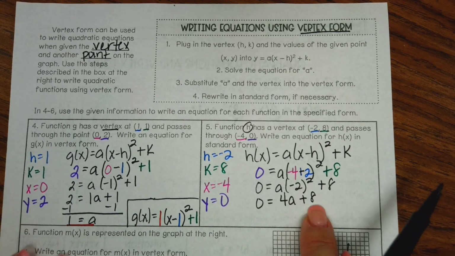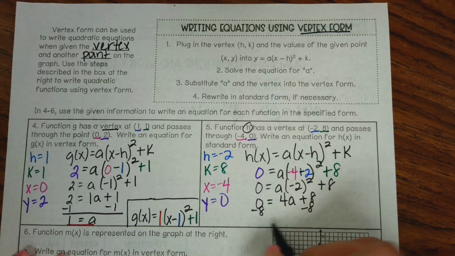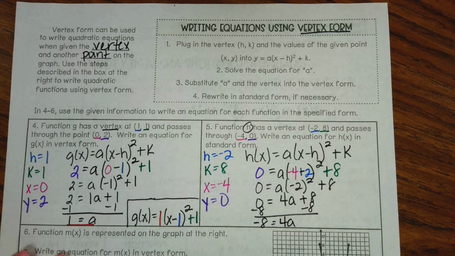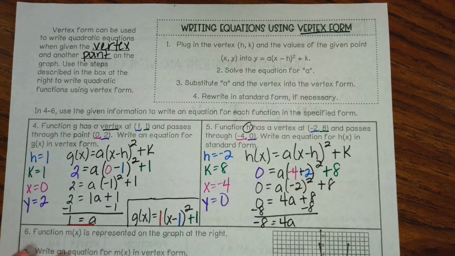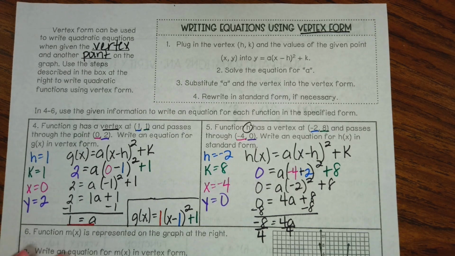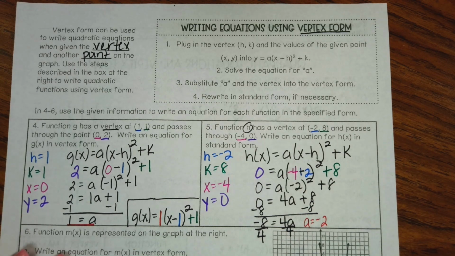Now this is simplified. I'm going to begin to move across the equal sign. So I'm going to subtract 8 on both sides, and I'm going to get 4a equals negative 8. And then the last step will be to divide both sides by 4. And when I do that, I get a equals negative 2.